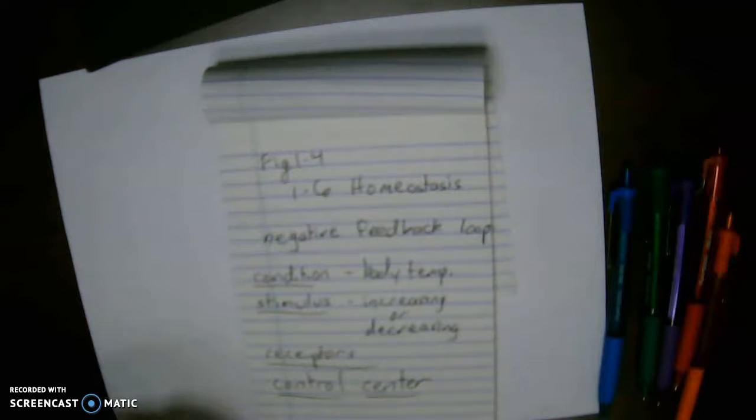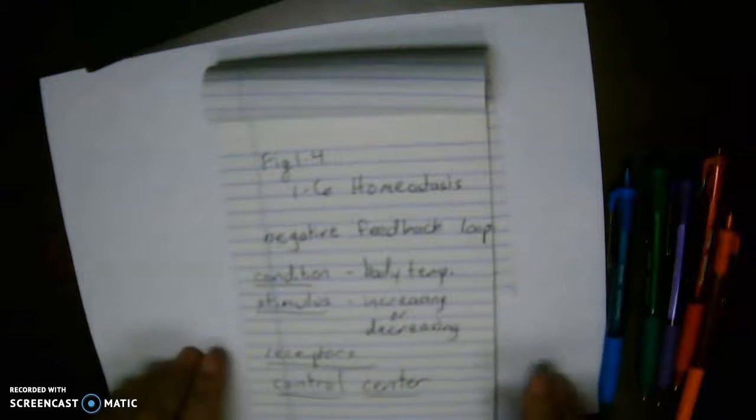So it basically takes in the information and decides what to do about it, and where to send the information to fix the problem. Many times you can put the brain for the control center, but not always. And you can be more specific. There are certain regions of the brain that can act as a control center.